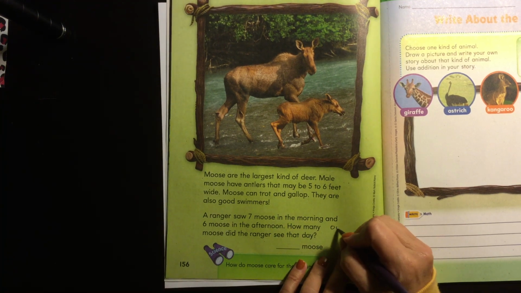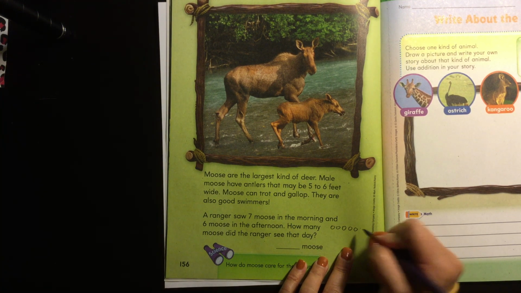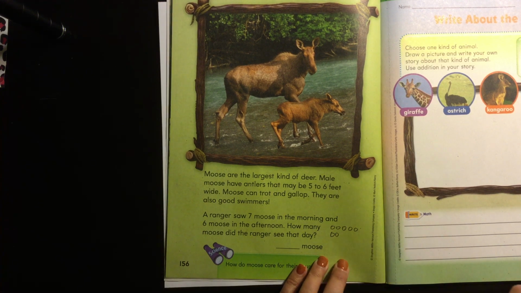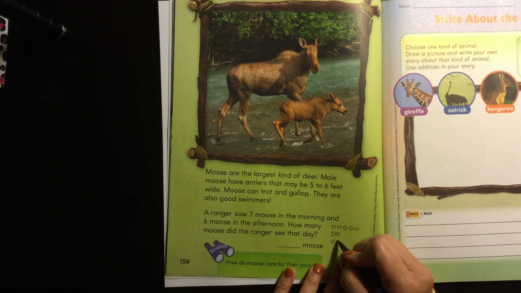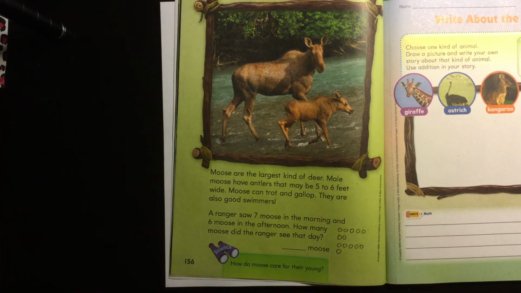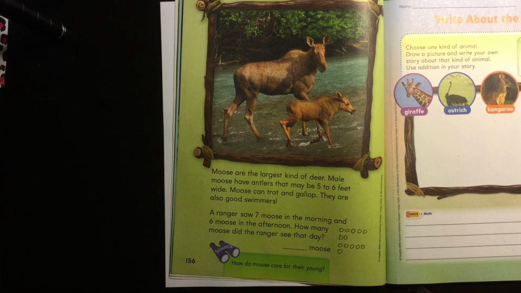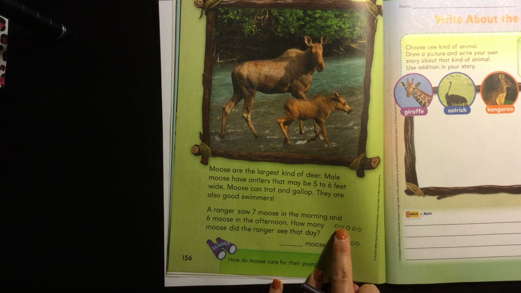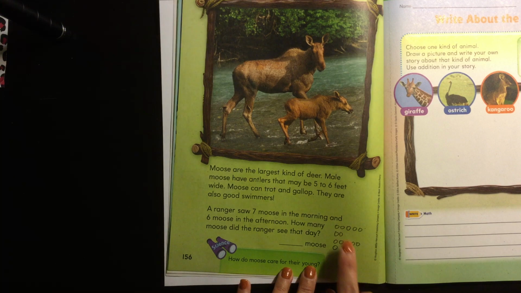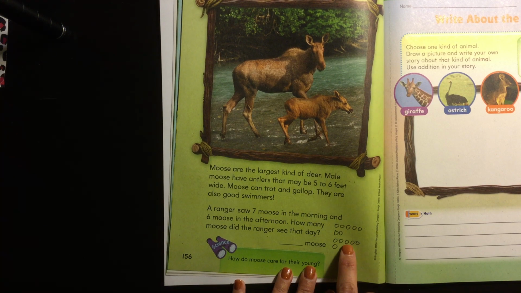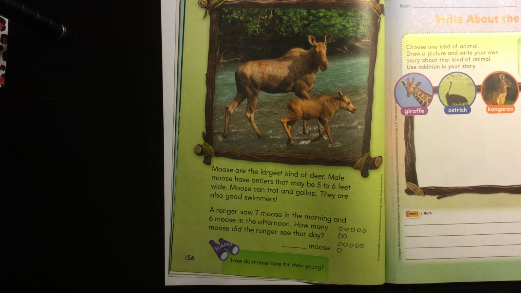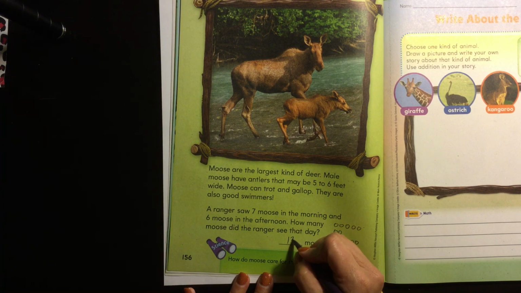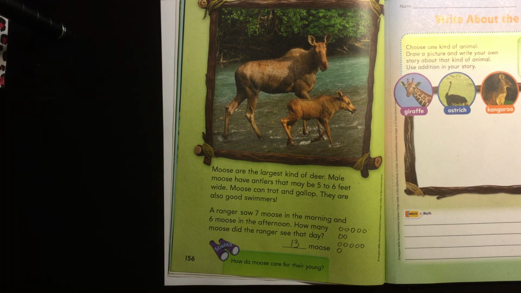All right, so I'm going to draw 7, there's 5, 6, 7 moose. And then underneath that, I'm going to draw 6 moose. And these are the ones that he saw in the afternoon. And I know I'm going to combine them, so I'm going to count how many there are in all. 1, 2, 3, 4, 5, 6, 7, 8, 9, 10, 11, 12, 13 moose. That ranger saw 13 moose that whole day.